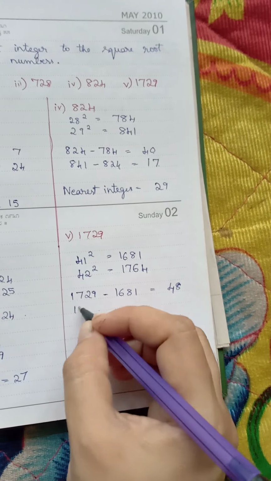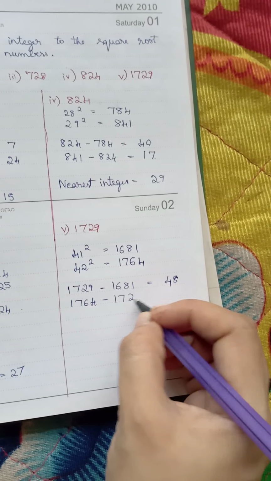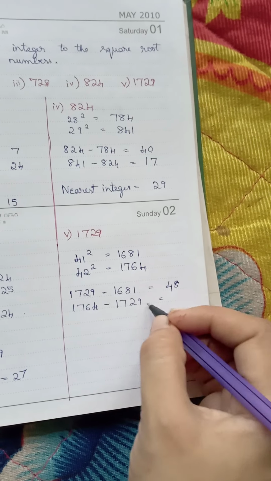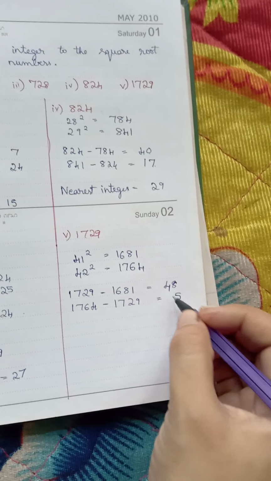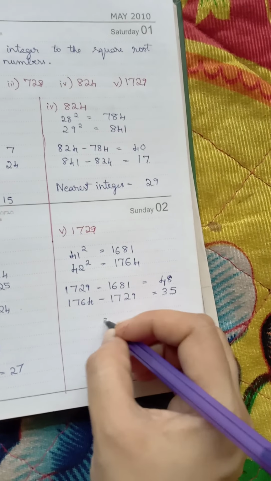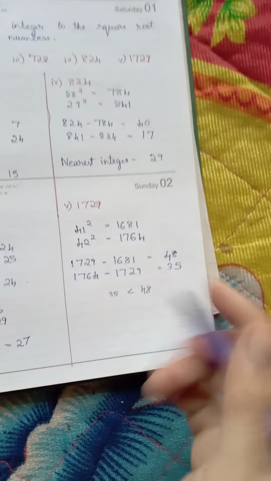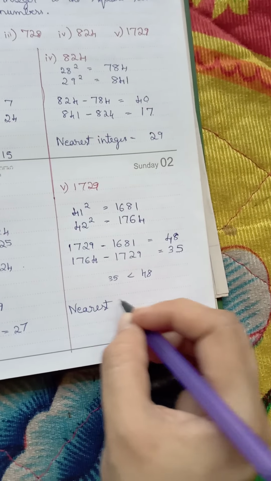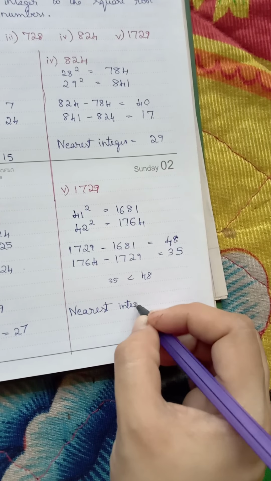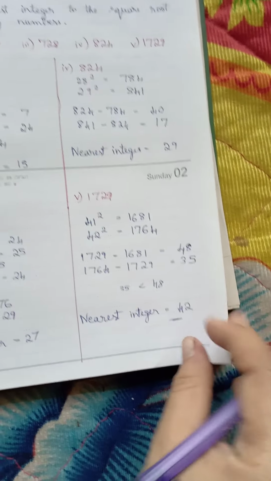And now let us see 1764 minus 1729. 14 minus 9 is 5 and 5 minus 2 is 3. So the difference is 35. 35 is less than 48. So the nearest integer to the square root is 42. Now let us solve the next problem.